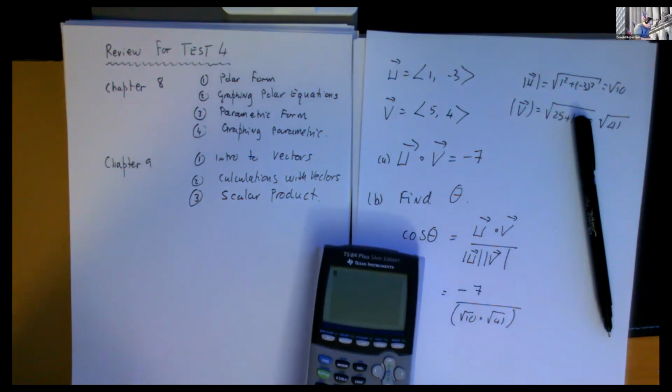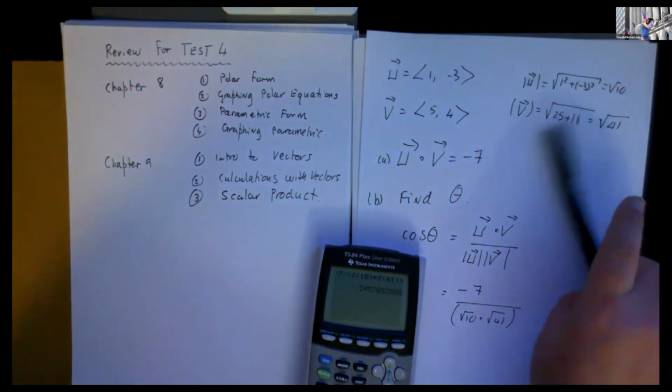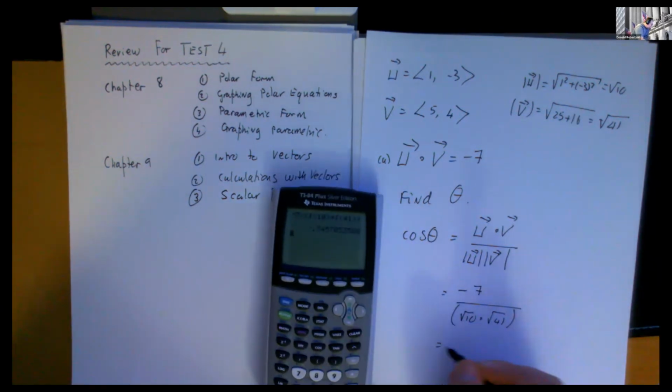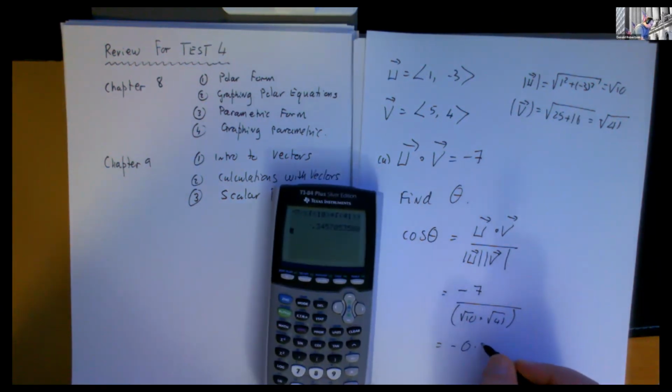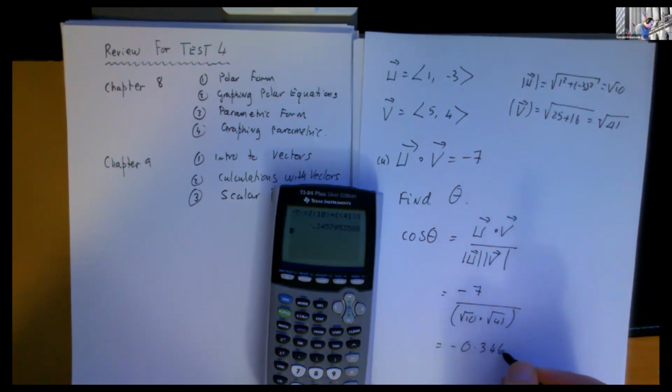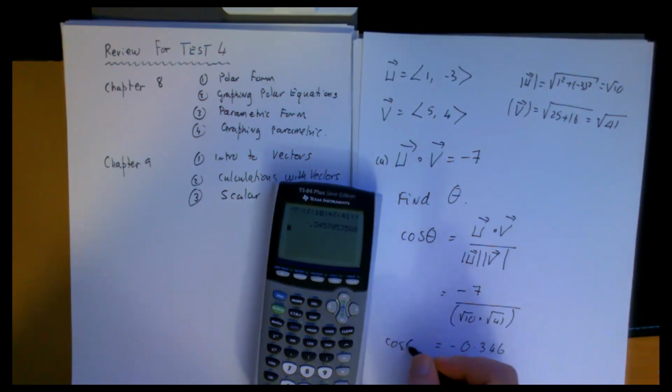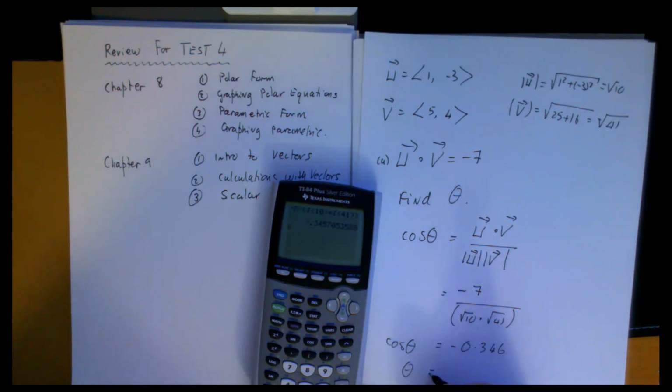So I've got -7 divided by a bracket, the square root of 10 times the square root of 41. And the answer I get is a negative number, which is fine. -0.346.